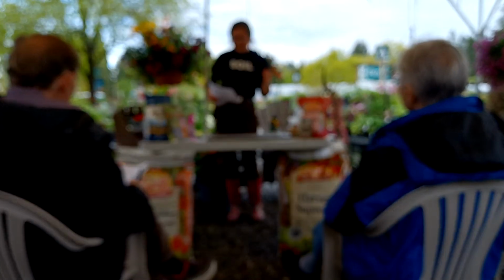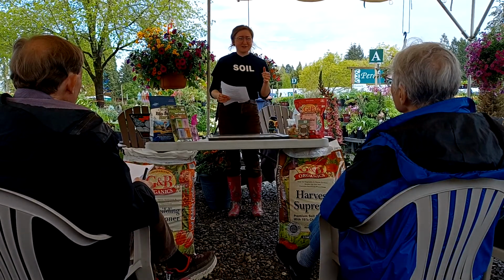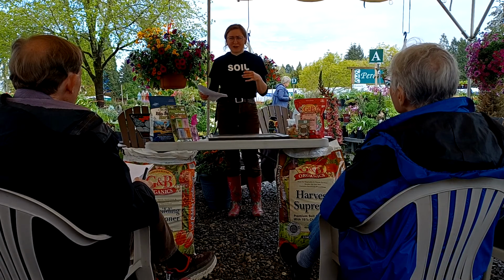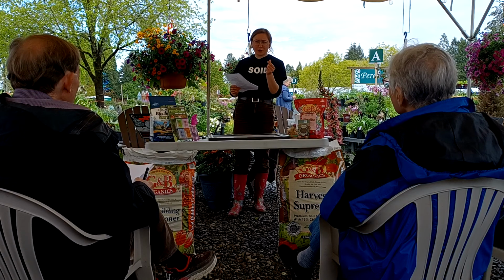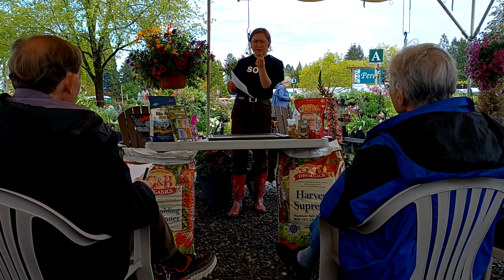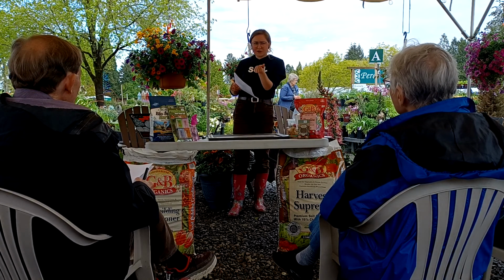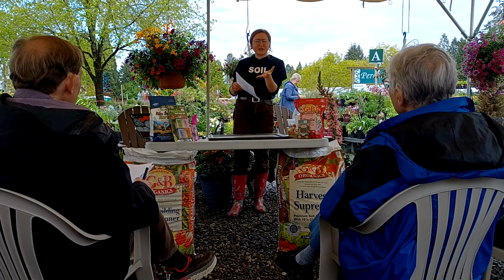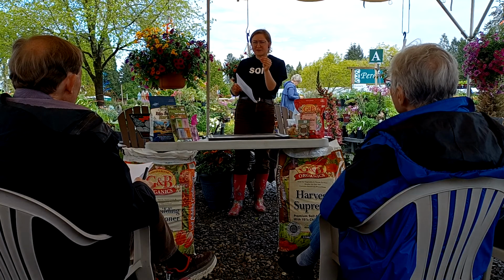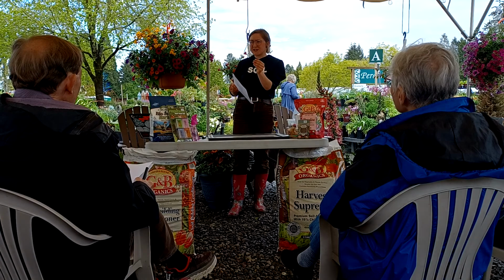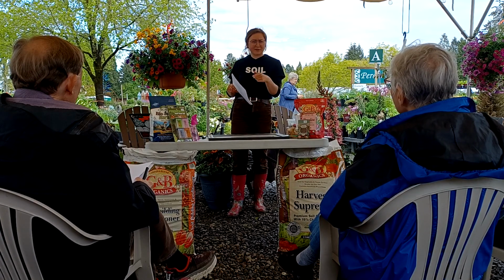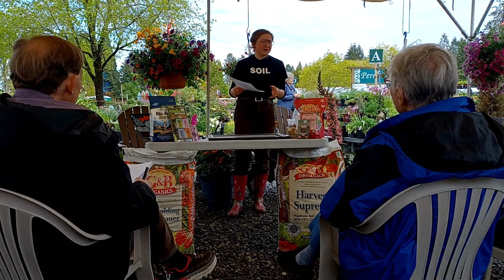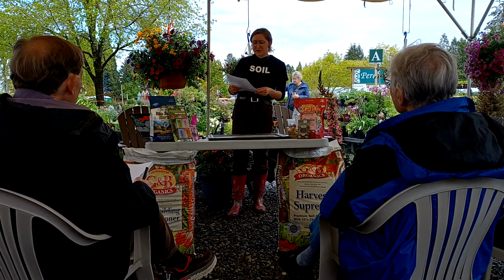What really helps with that is aggregation, which is when organic matter comes into play. Organic matter is like the glue that holds these particles together into aggregates. Have you ever seen a really healthy soil that has those little pieces that just keep breaking down smaller and smaller and smaller? And maybe you see a lot of fibers of organic matter in there, then those are aggregates.